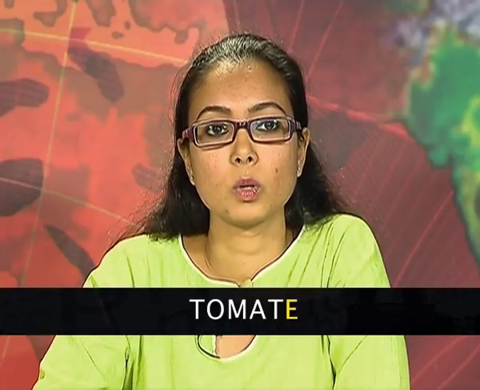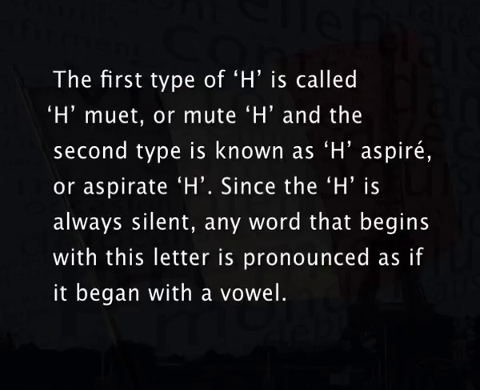I'll again repeat the words: le, tomate, téléphone and bibliothèque. Next, let us look at the H. This letter is always silent, but there are two different types of H in French. The first type of H is called H muet or mute H, and the second is known as H aspiré or aspirate H. Since the H is always silent, any word that begins with this letter is pronounced as if it began with a vowel.